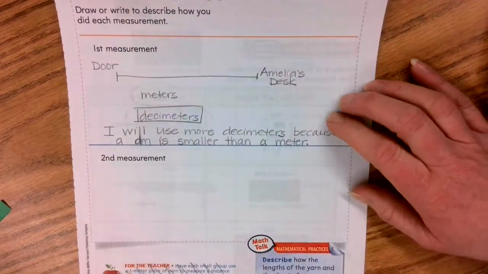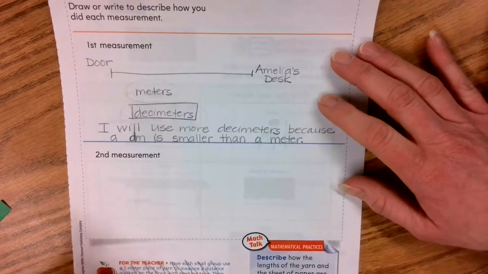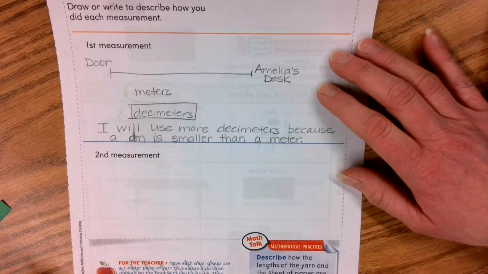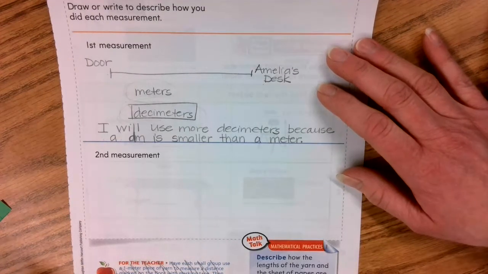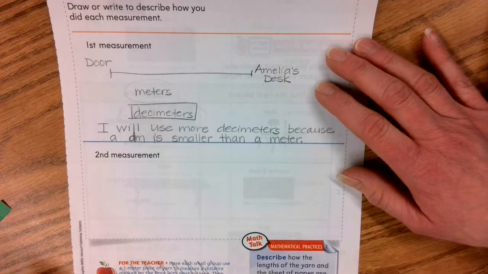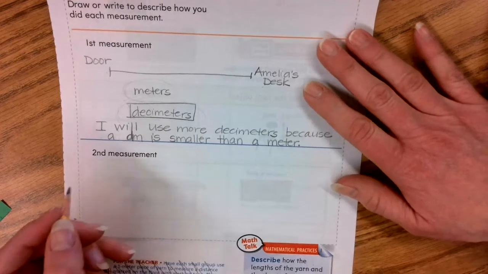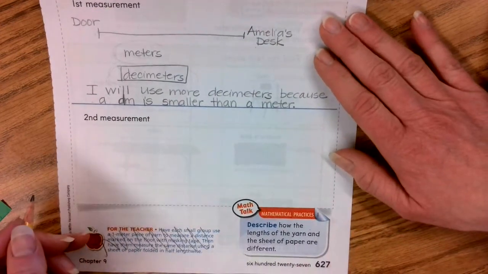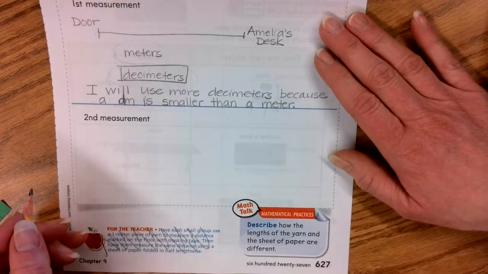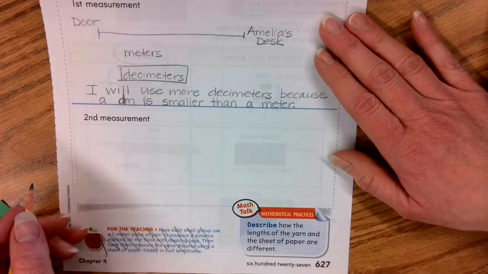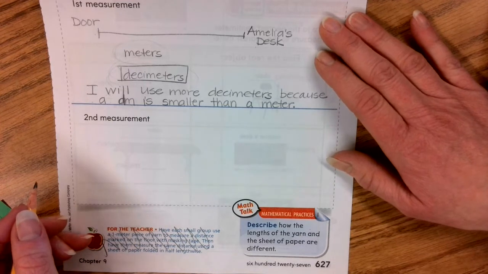Now here's another trick question that we see a lot on some of the end of year tests. It will say, will you be using a fewer number of decimeters or a fewer number of meters to measure this distance?